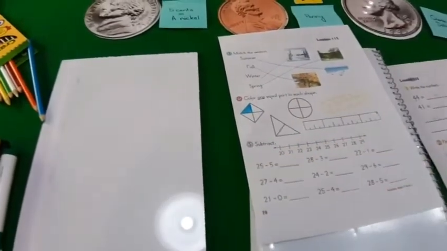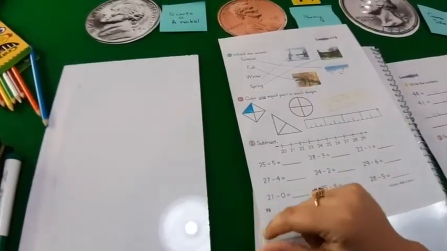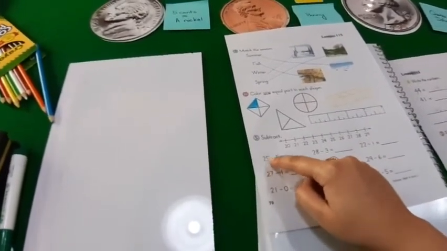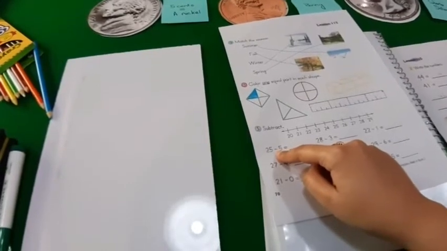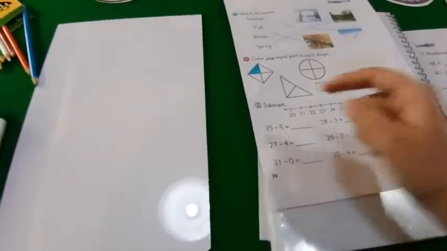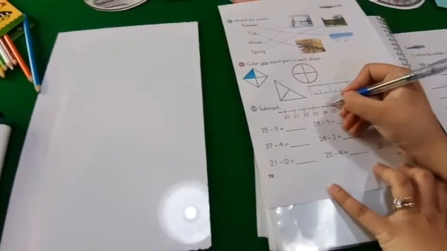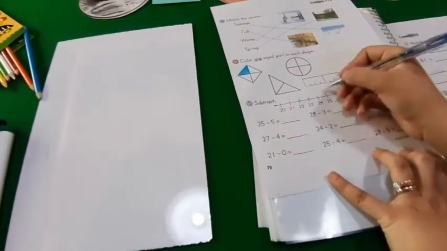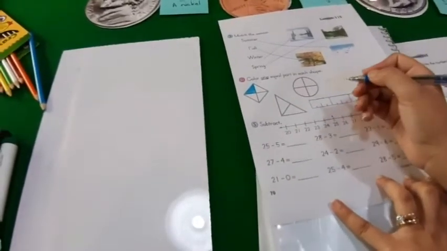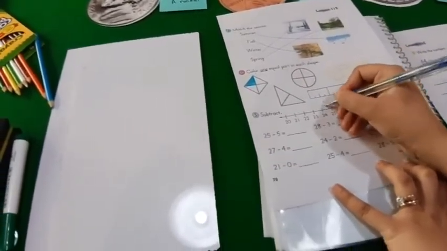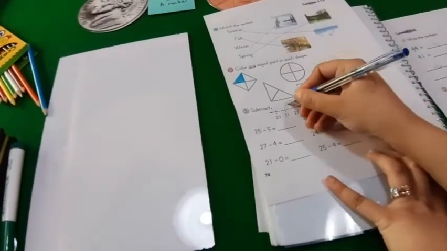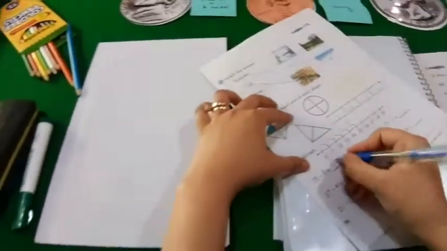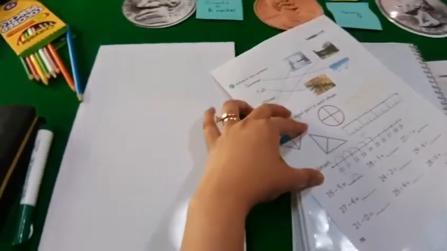This is horizontal questions, all right? These are in the horizontal form. 25. Now, 25 minus, this sign tells me that I have to take away 5. From 25, I have to take away how many? Only 5. So I'm going to hop where? Forward or backward? Backwards. Very good. 1, 2, 3, 4, and 5. Which number did I stop on? 20. So I'm going to write here 20.